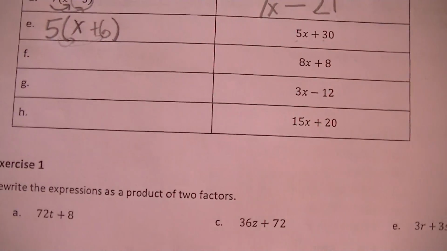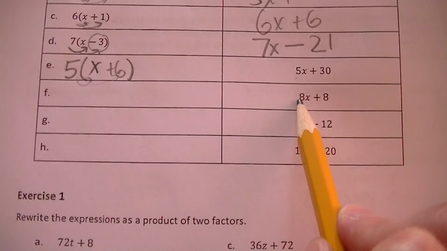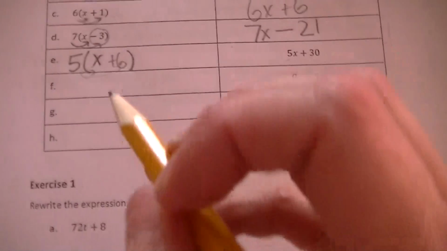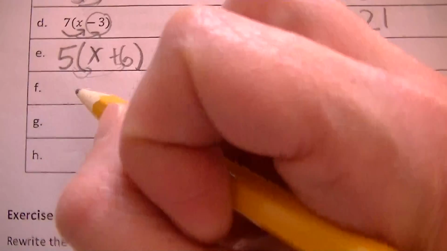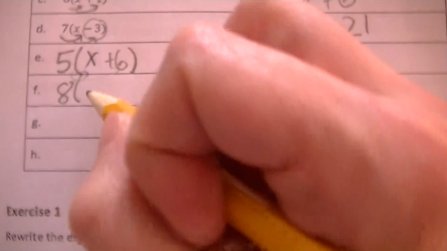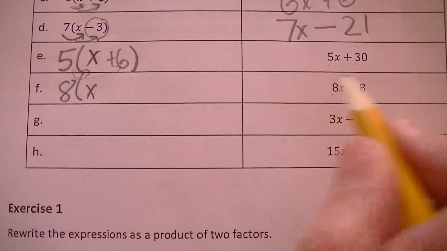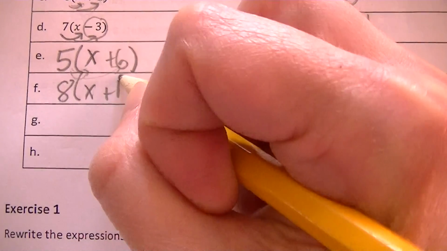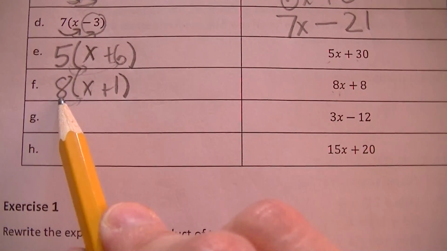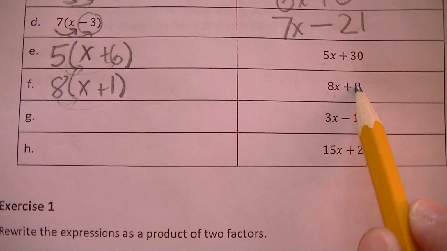Try this one. What's the number that goes into both 8x and 8? Here's a couple you could do. First one that comes to mind is 8, so I could factor out an 8. 8 times what number is 8x? It's x. 8 times what number is a positive 8? Positive 1. Check it. 8 times x is 8x. 8 times a positive 1 is a positive 8.